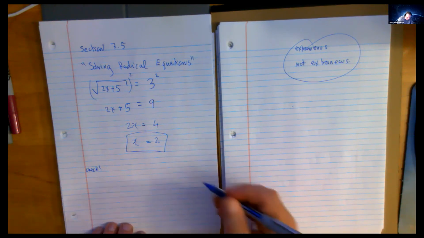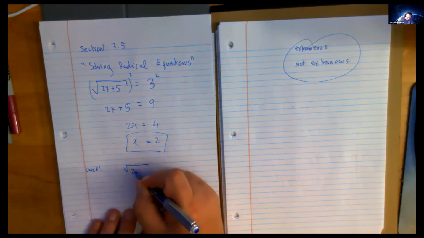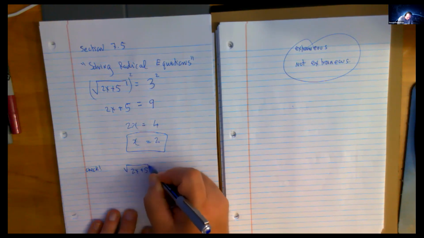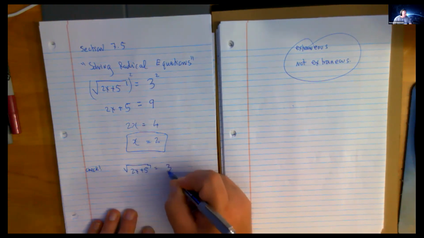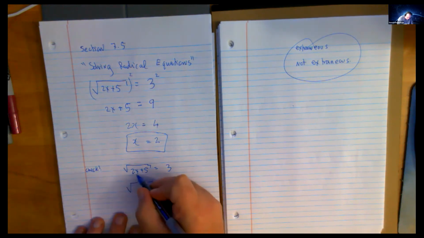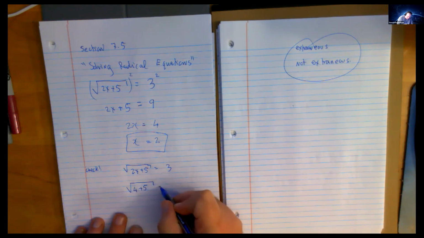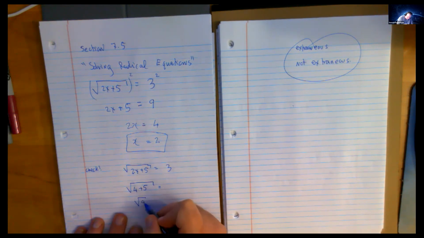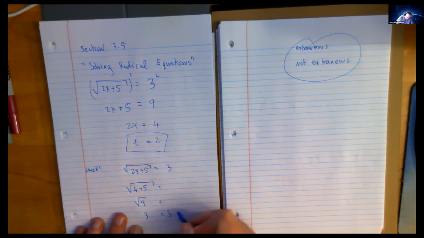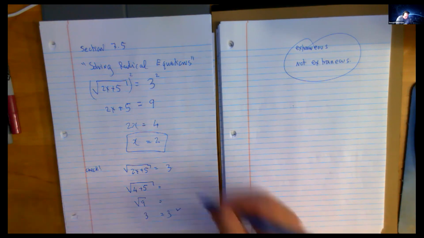So to remind you what the original question looked like, it looked like that, right? So if x is 2, shouldn't that be 2 lots of 2, which is 4? And that becomes a square root of 9. And would you agree that the square root of 9 is 3? And wouldn't you agree that the check works? That means we're good to go.